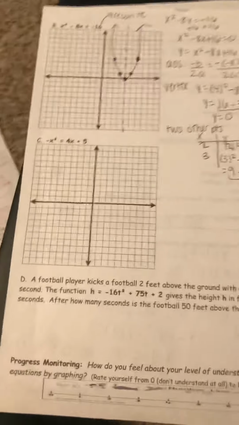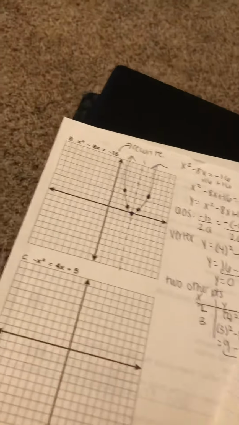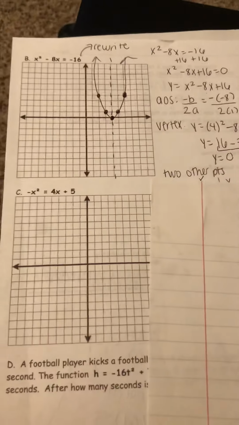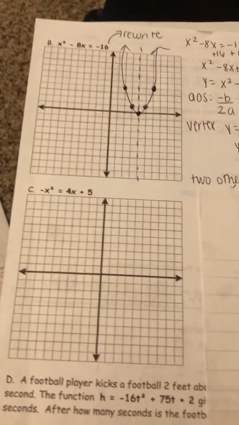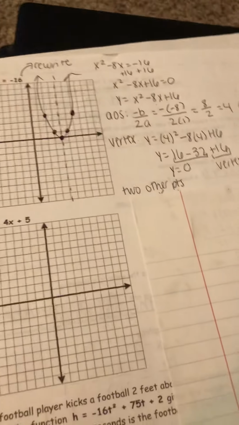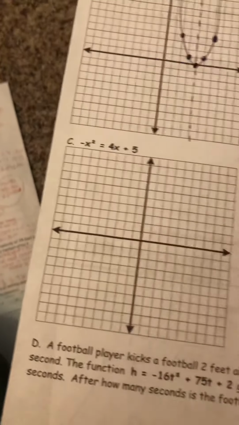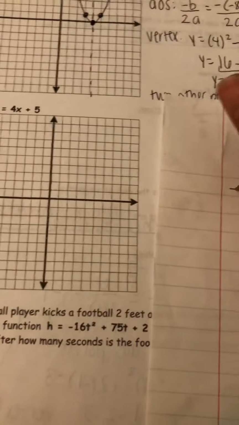All right, for letter C, I definitely used way more paper than mine. I did it by myself, so I'm gonna have to do that whole thing on a separate sheet of paper. I have negative x squared equals 4x plus 5. So the first thing I'm gonna need to do is get x squared on the other side of that.